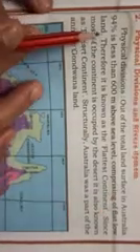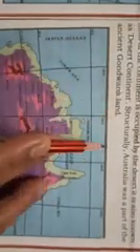So, physical division. Out of the total land surface of Australia, 94% is less than 600 meters above sea level, comprising flat lowland. Therefore it is known as the flattest continent. Since most of the continent is occupied by desert, it is also known as the desert continent.